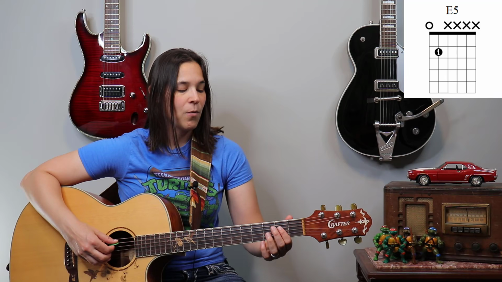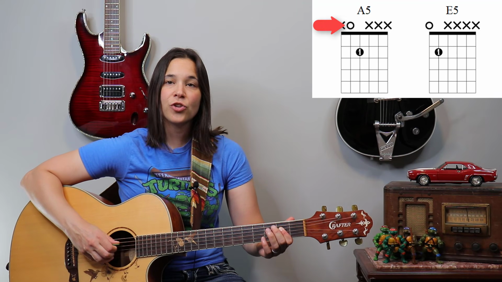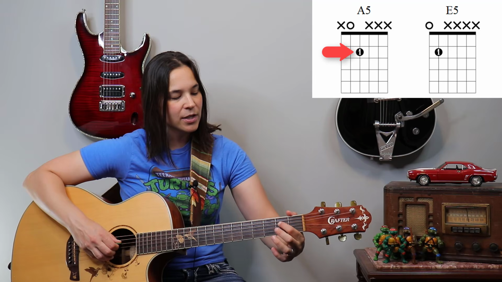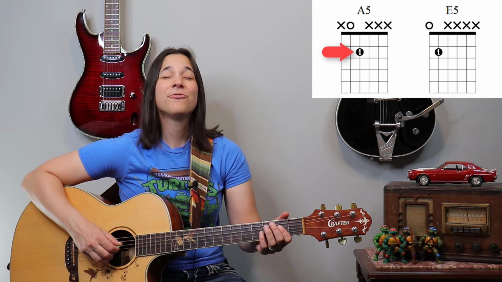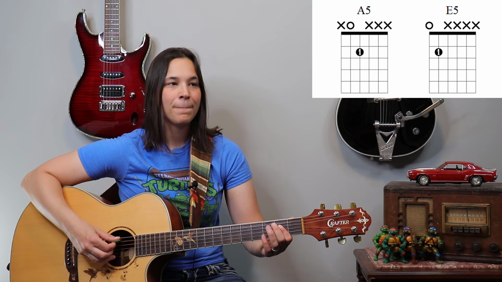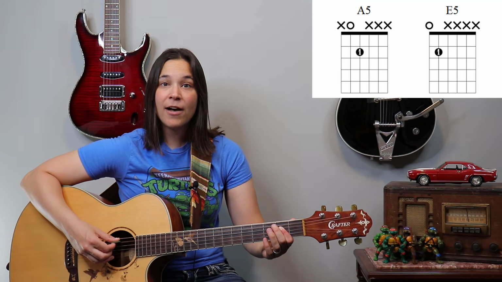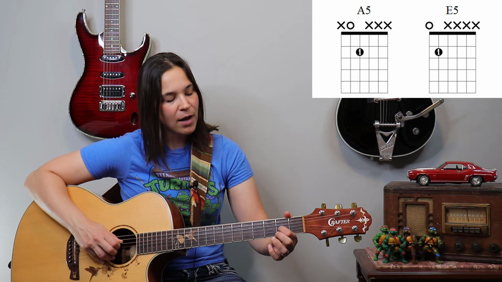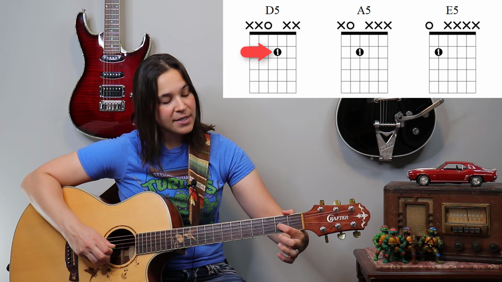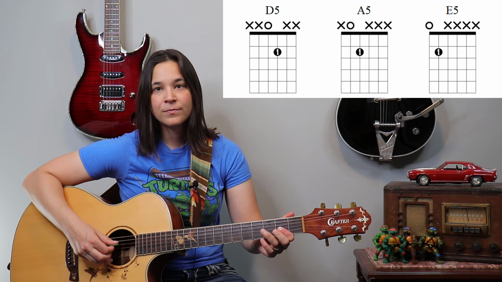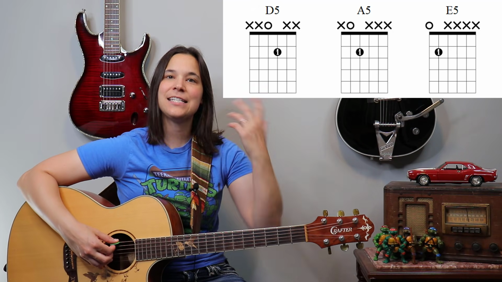If you move your finger down 1, we have an open A string, and our 5th note is going to be the first finger on the 4th string, 2nd fret. That is an A5 power chord. And if you move down 1 more, open D, okay, and first finger on the 2nd fret of the 3rd string. That is a D power chord.